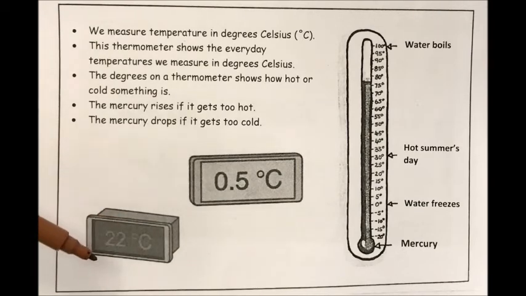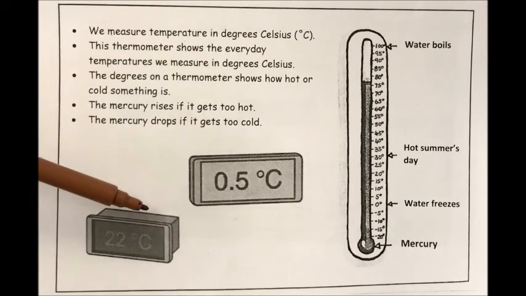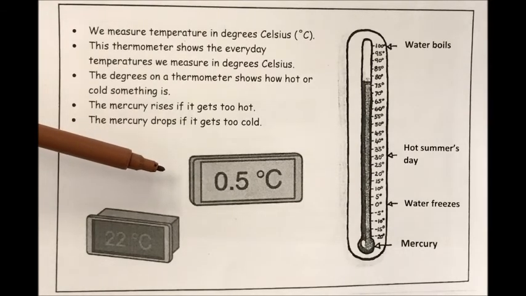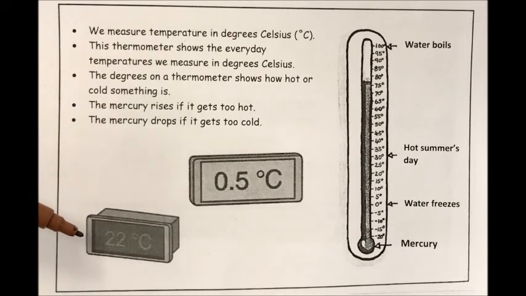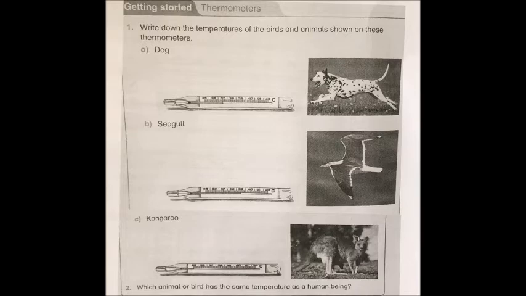Here's two examples of temperatures again. 0.5 degrees Celsius. That's probably somewhere in Bloemfontein or Sutherland in the wintertime or early mornings, late evenings. And then 22 degrees Celsius. That's almost room temperature. Room temperature is 25 degrees Celsius. So you have to open your books on page 204 so that you can clearly see these thermometers.